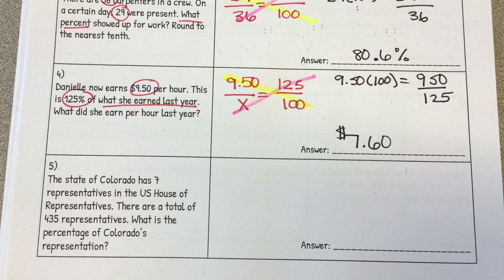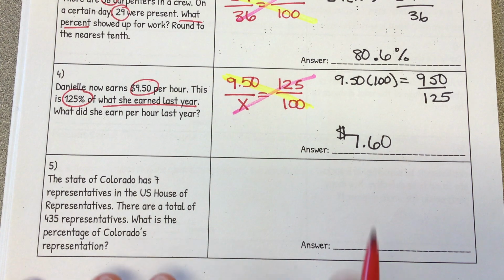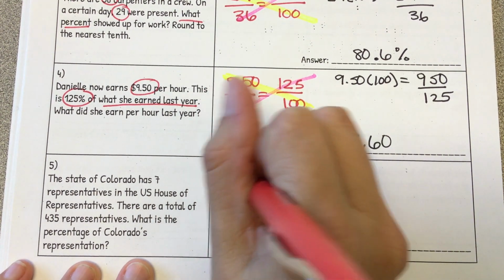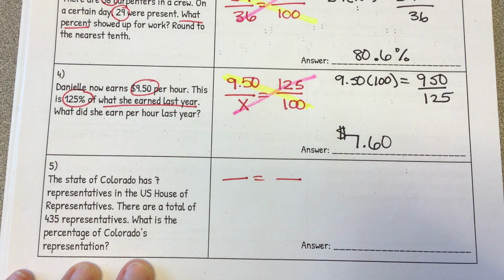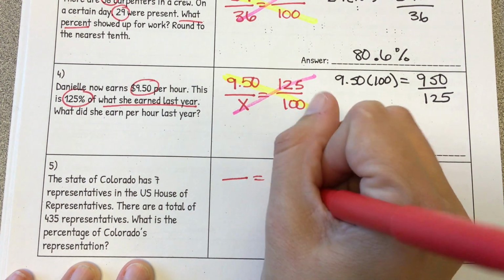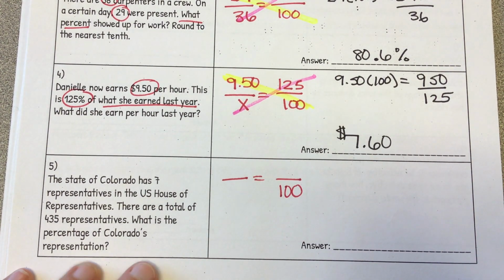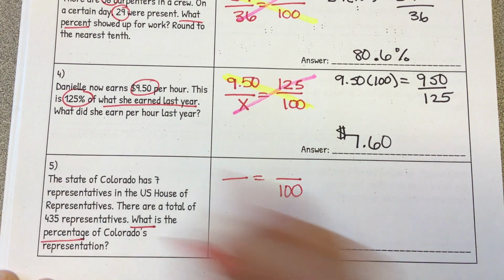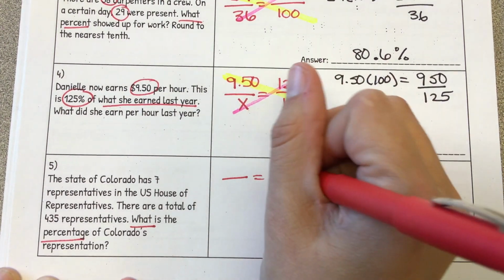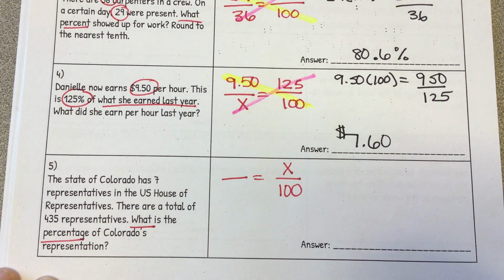Number 5, the state of Colorado has 7 representatives in the U.S. House of Representatives. There are a total of 435 representatives. What is the percentage of Colorado's representation? Setting up my blank proportion, looking for the percent symbol. I don't see it, but I see the word. What is the percentage? We are solving for the percentage.